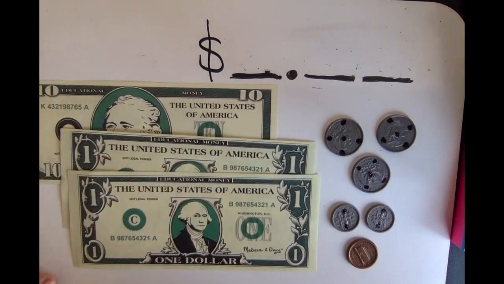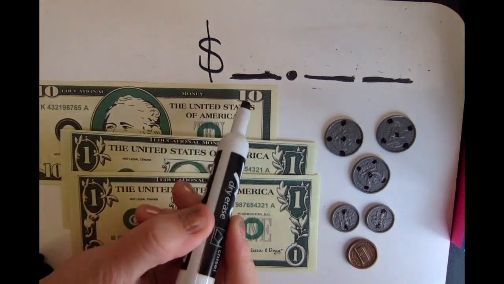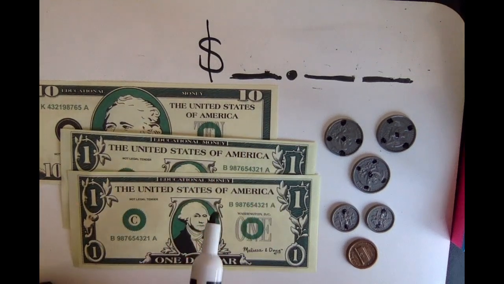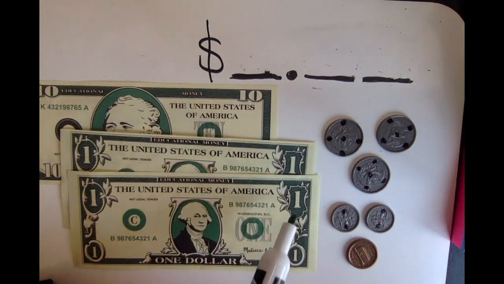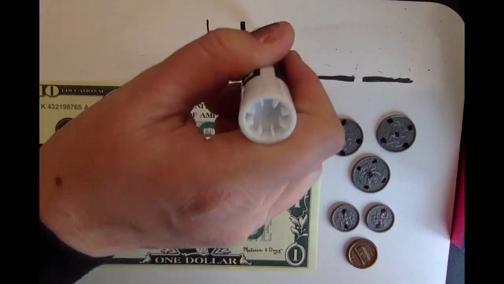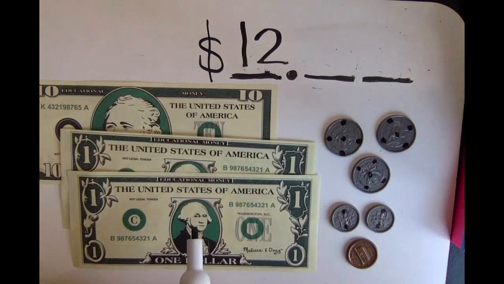All right, with our last example, let's look at our bills first. Looks like we have a $10 bill and 2 $1 bills. So let's add those up. We have 10, and then we have to add 2 more, 10, 11, $12. $12. Okay, and now let's look at our coins.